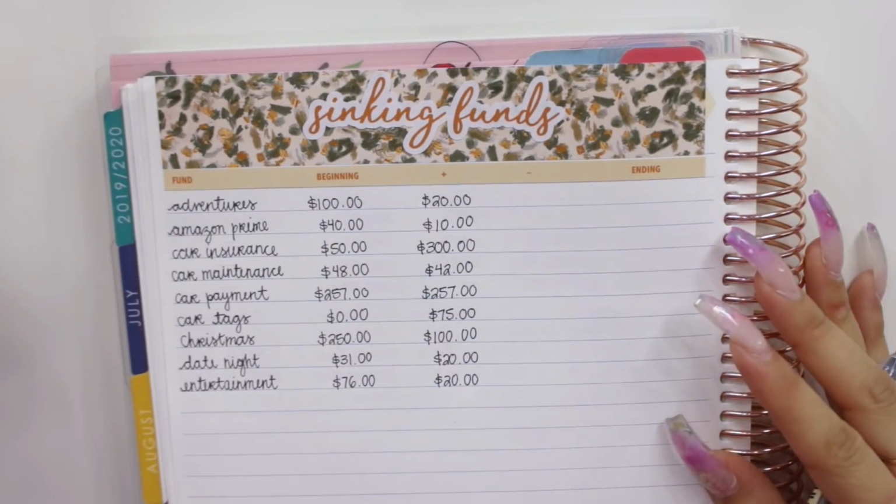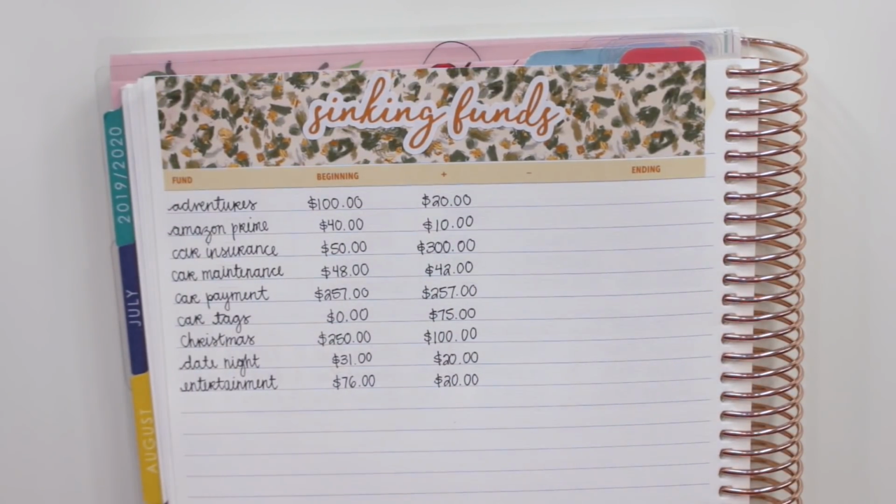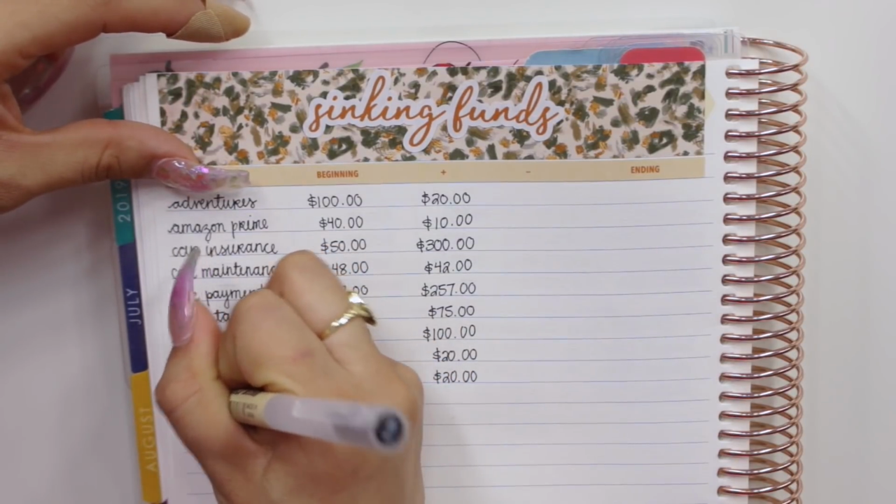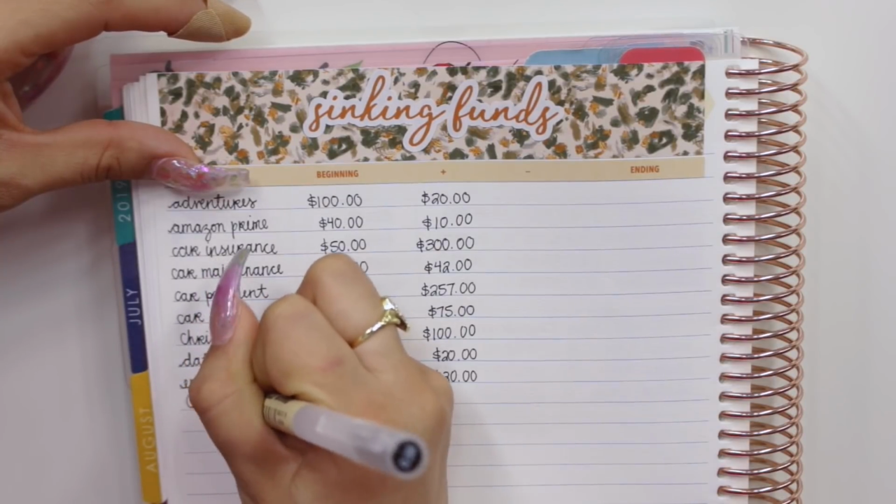Next category, which is a new category for me, and you guys might be a little bit surprised about this category, because honestly I surprised myself too. The new fund that I'll be having for this month is going to be a Go Wild fund.